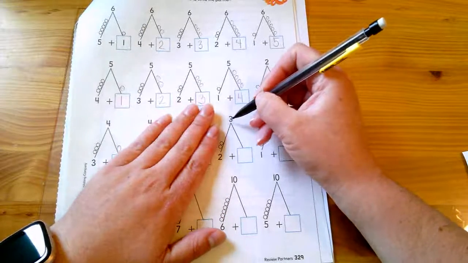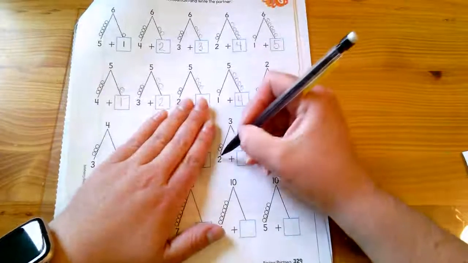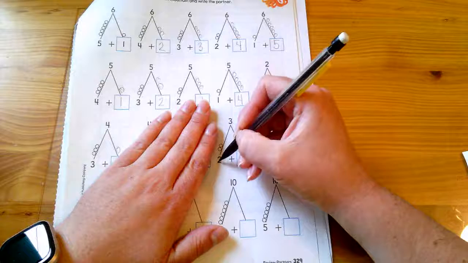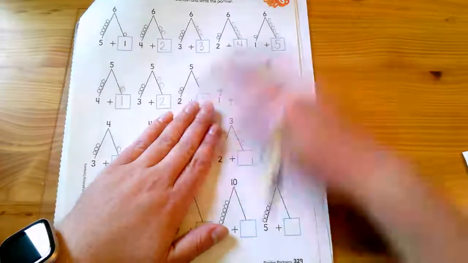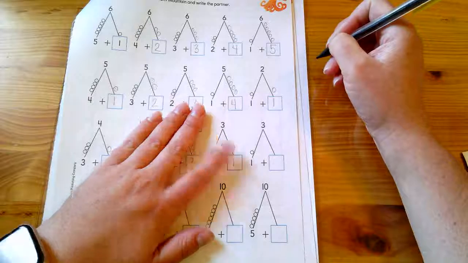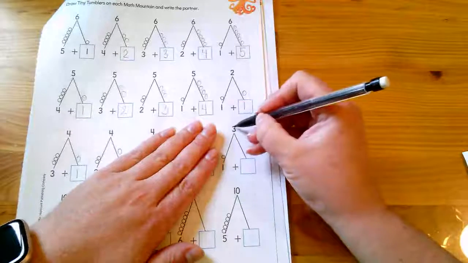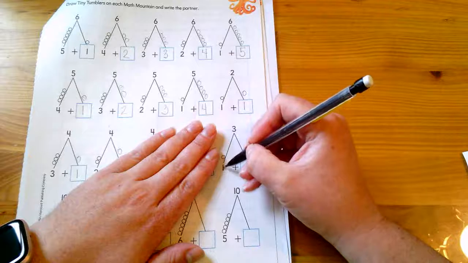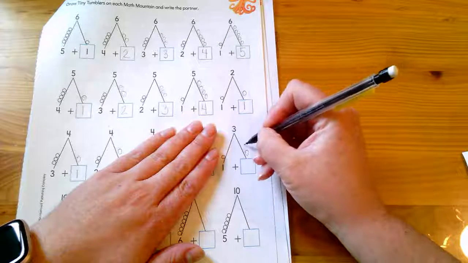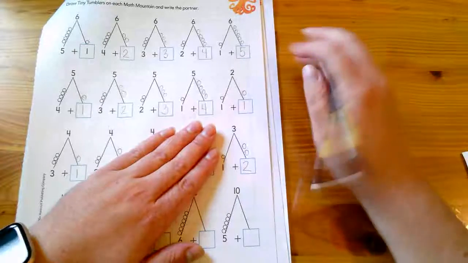Now we have changed to 3 tiny tumblers living on the mountain, so we're going to stop counting at 3. For this math mountain, we're starting at 2. 2, 3, stop. 1 tiny tumbler was missing. There he is. We put him back. And for the last one in this row, we're going to count up to 3 again, and we're starting with 1 tiny tumbler. 1, 2, 3, stop. 2 tiny tumblers were missing.